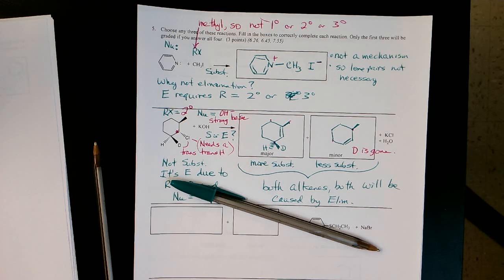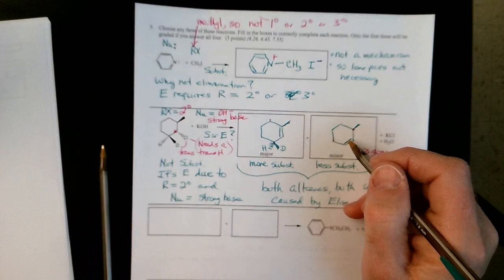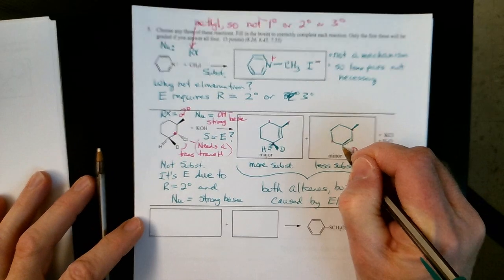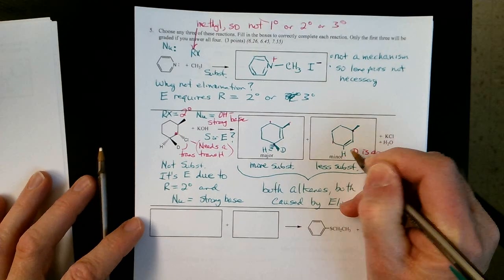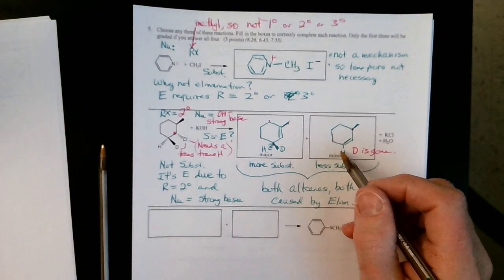So would there still be hydrogen sticking out on the minor product too? Yeah, there is. Now, I didn't bother to draw it because it is only hydrogen. Okay, but it's not wrong to put it here. In fact, if you're really trying to communicate, hey, I've got only the hydrogen, not the deuterium, yeah, it makes sense to put it there.